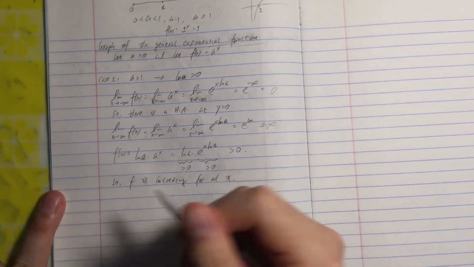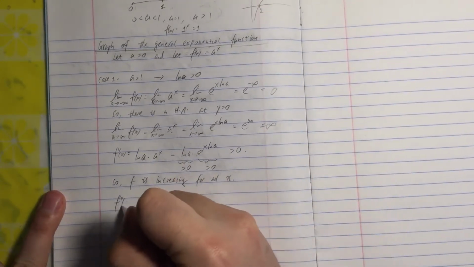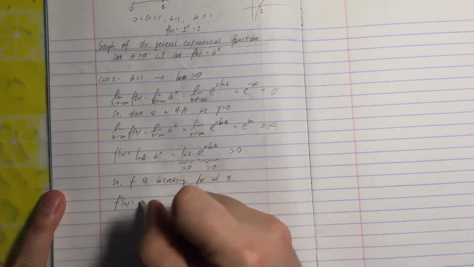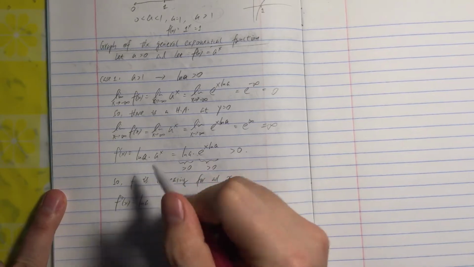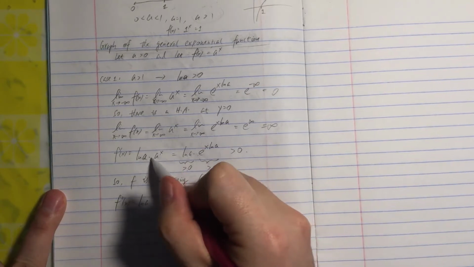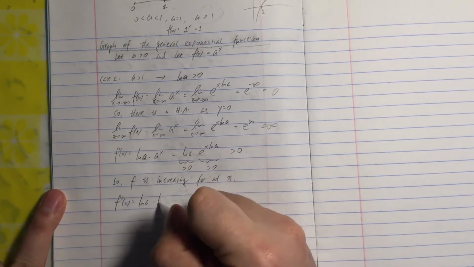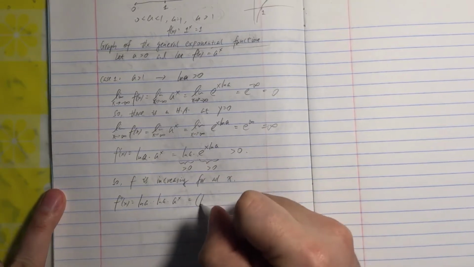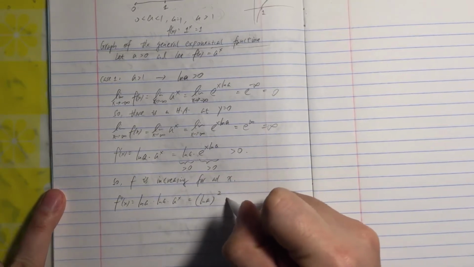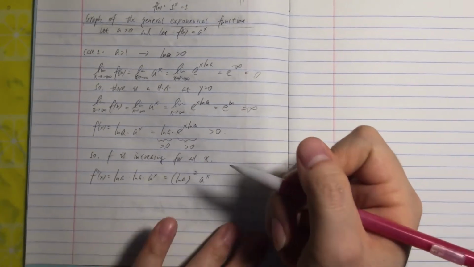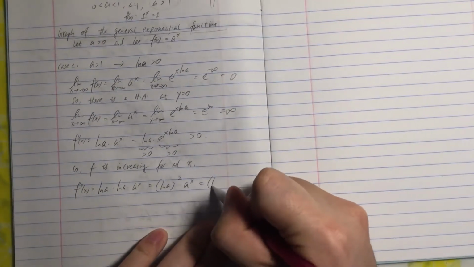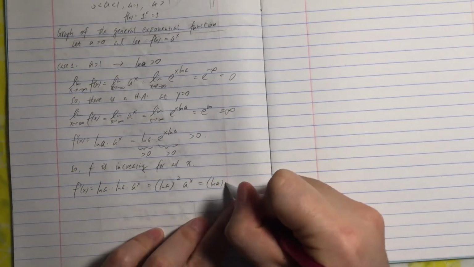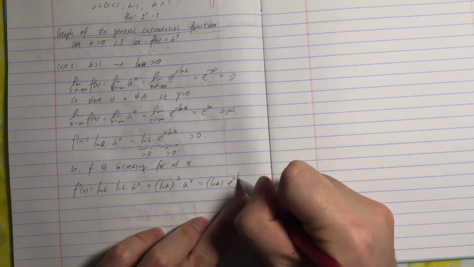If I take the second derivative, ln of a is a constant. That's a constant multiple, it stays the same. I take the derivative of the function a to the power of x. I get another ln of a times a to the power of x. That's ln of a squared times a to the power of x. And we know that a to the power of x, by the definition of a general exponential function, is e to the power of x times ln of a.